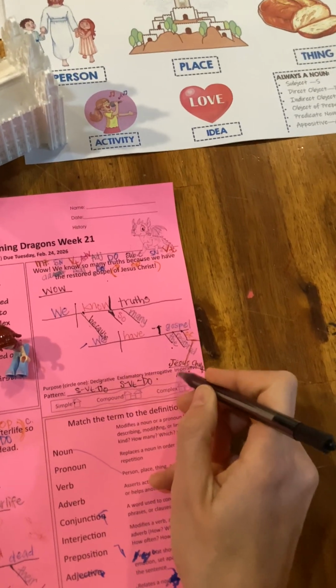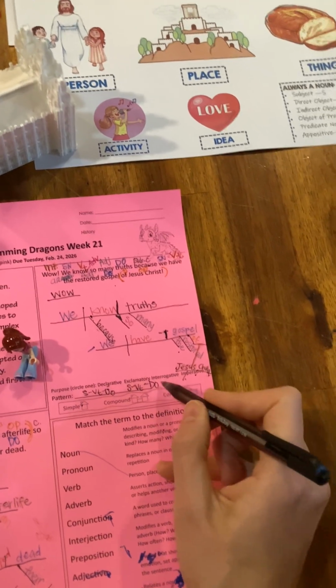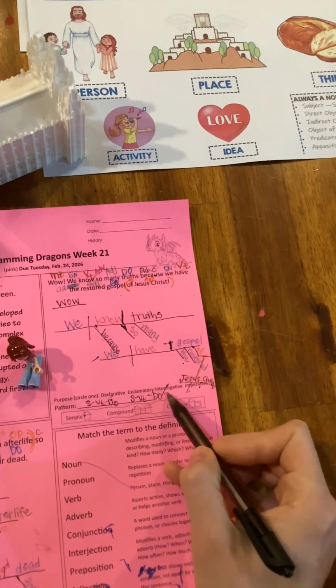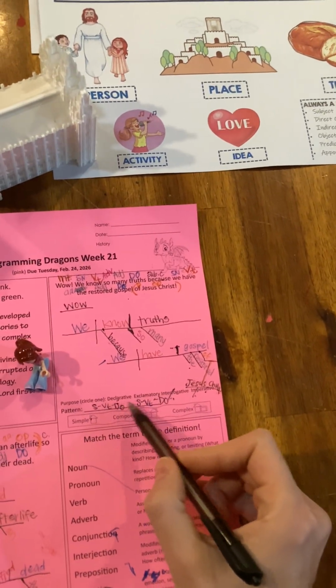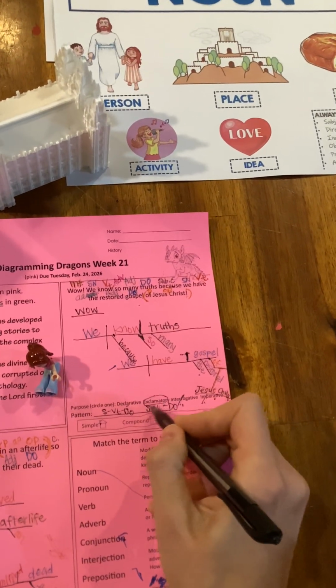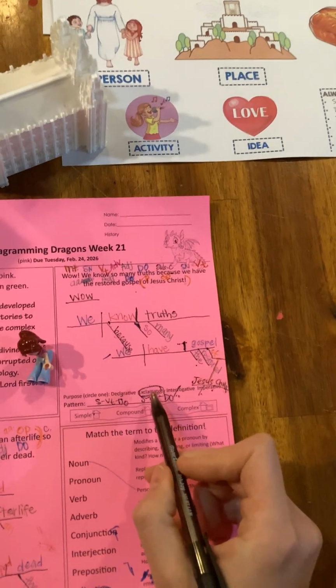Is this a declarative, exclamatory, interrogative, or imperative? Well, it's not commanding us to do anything. It's not asking us to do anything as an interrogation. It is saying something, but it's saying it with an exclamation point. So this is an exclamatory sentence. If you circled that, you're right.